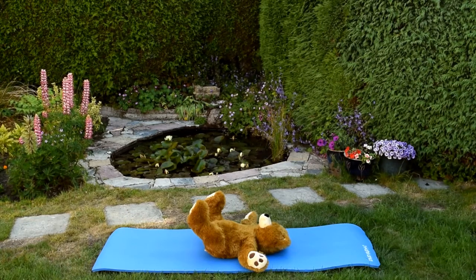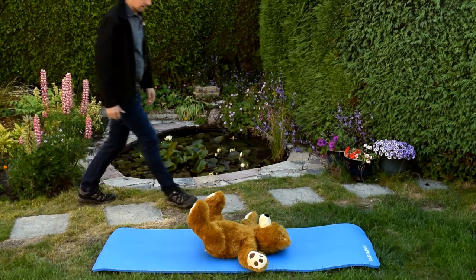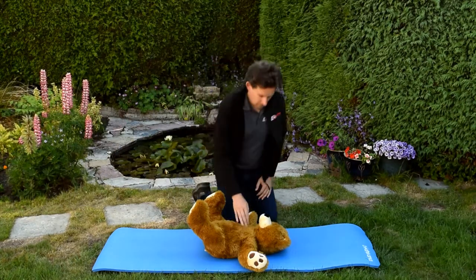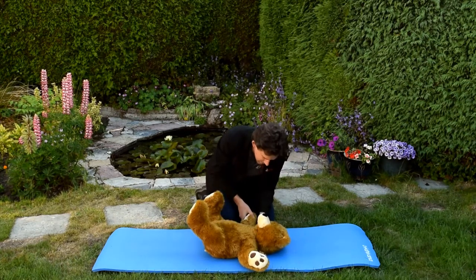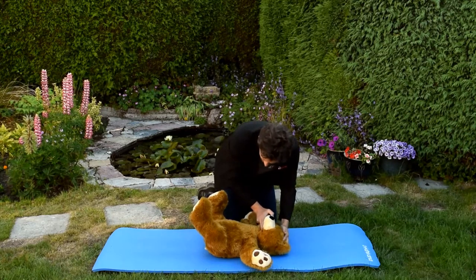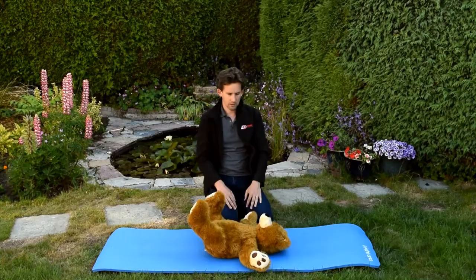Let's see this in practice. As we approach our casualty, we're checking for danger to ensure we won't be injured as we kneel down. We're checking for response by shaking the shoulders, talking and squeezing the hand. If we're on our own, we shout for help, and we tip the head back, palm of the hand on the forehead, 2 fingers underneath the chin, watching to see if they're breathing with the chest rising and falling. This is the initial assessment.